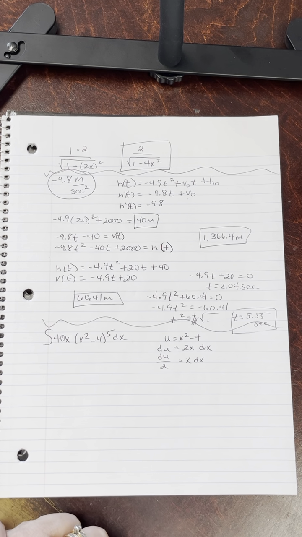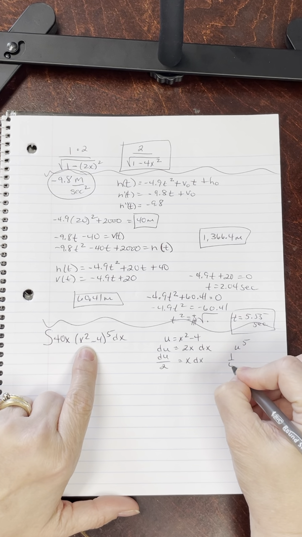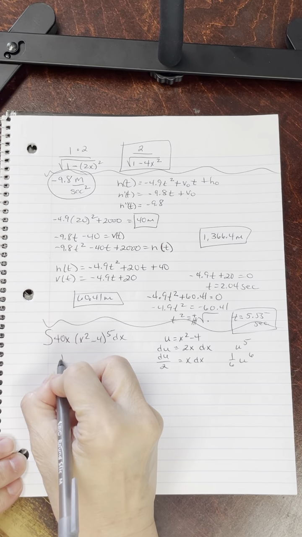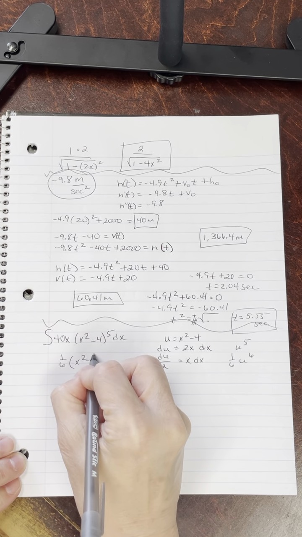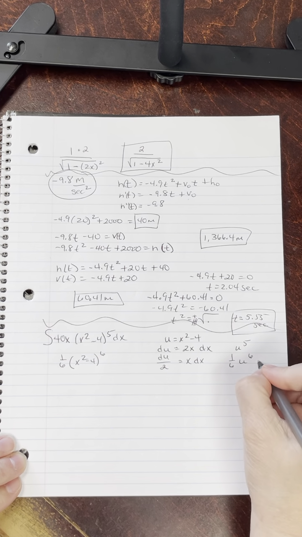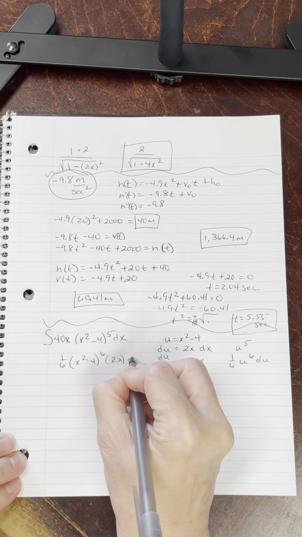Now, when I go back to the original, I'm testing the u to the 5th. And so what would that have given me? Well, 1/6 u to the 6th. All right, now, if I plug in 1/6, the u was x squared minus 4 to the 6th, du, I didn't write that, multiplying with 2x dx.